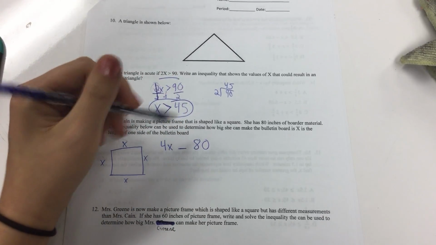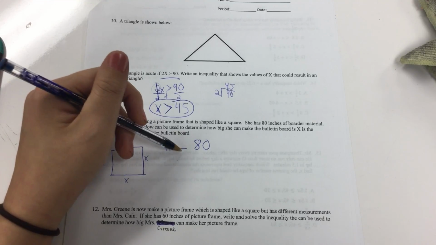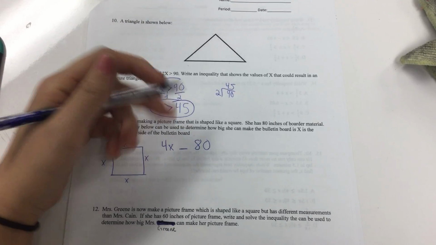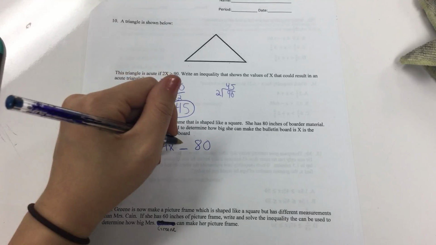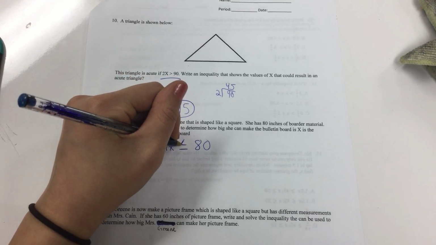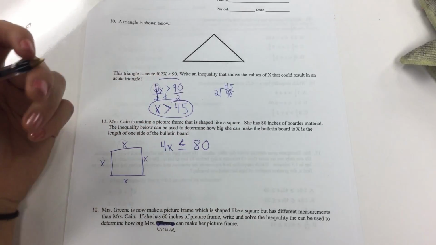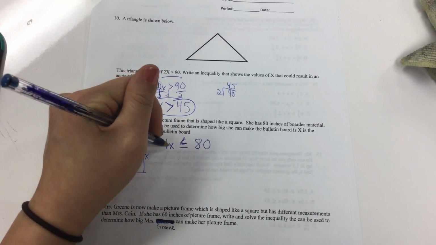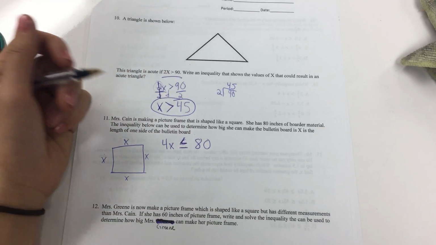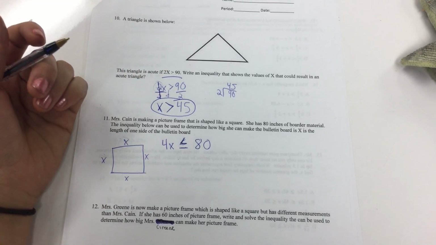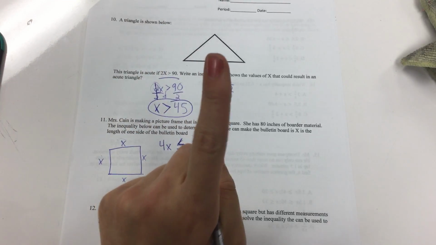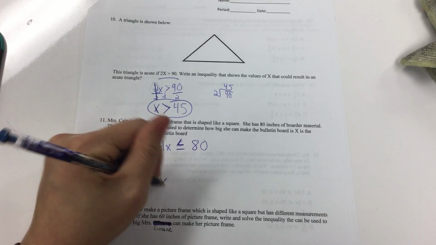Should it be 4x less than or equal to 80? So should we have less than this or should we have more than this? If you pick less than, you're completely right. We shouldn't be using more than we have because it's not possible. Which is why it's 4x is less than or equal to 80. So now I have to figure out how long one side is. So I have to get x by itself.